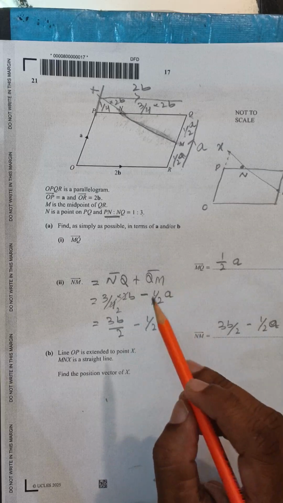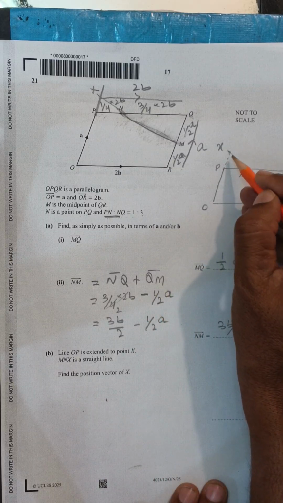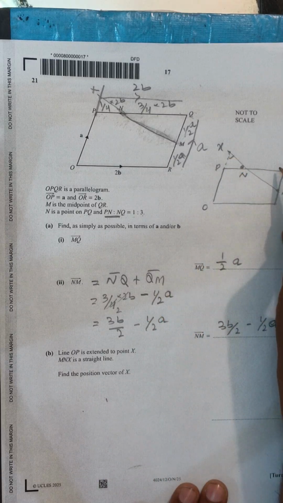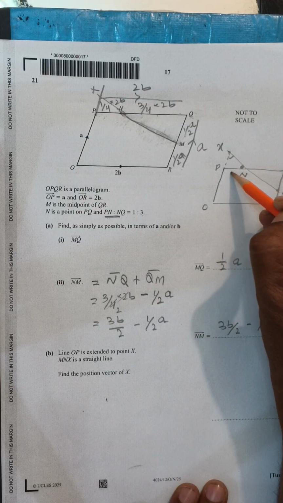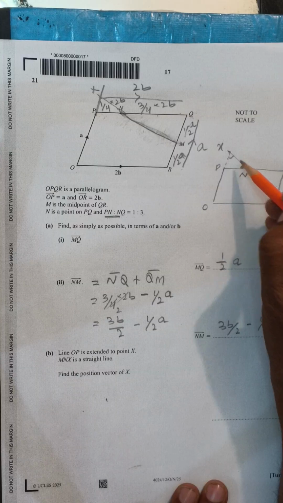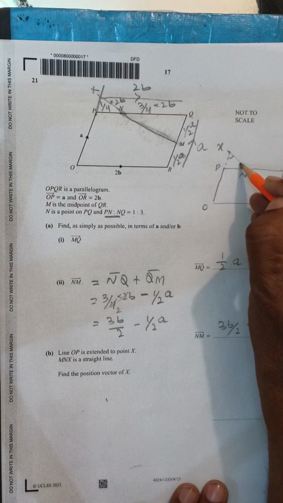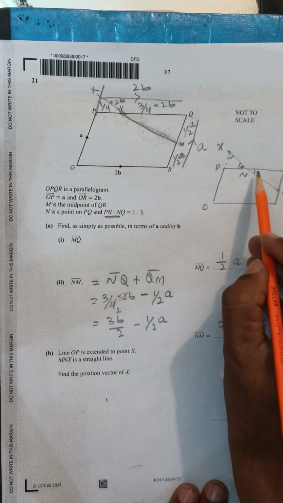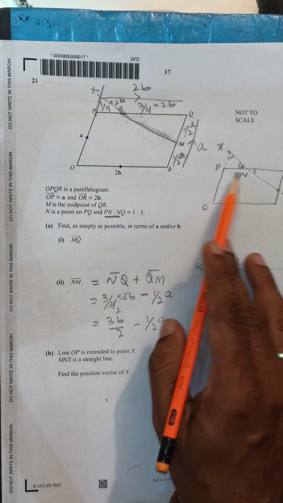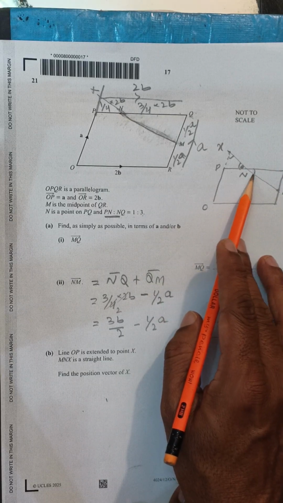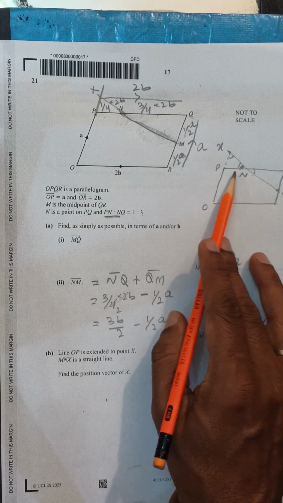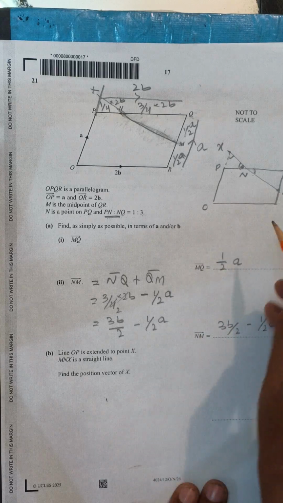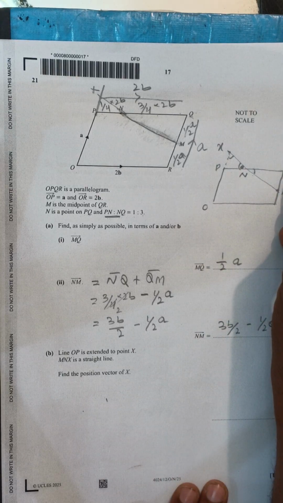In case of similar triangles, this angle is equal to the angle opposite, and similarly this angle and this angle, alternate angles, will be equal to each other if both triangles are similar triangles.